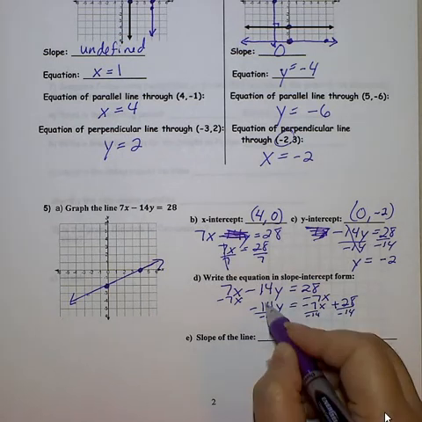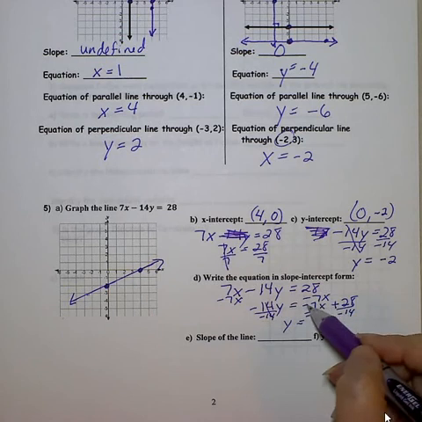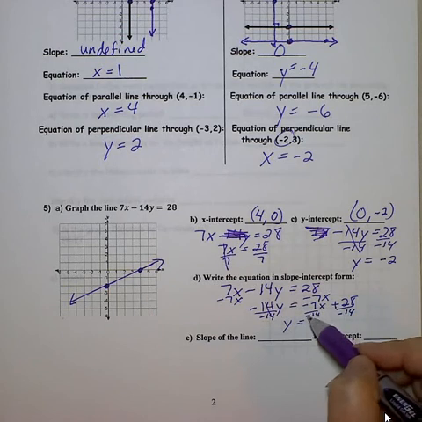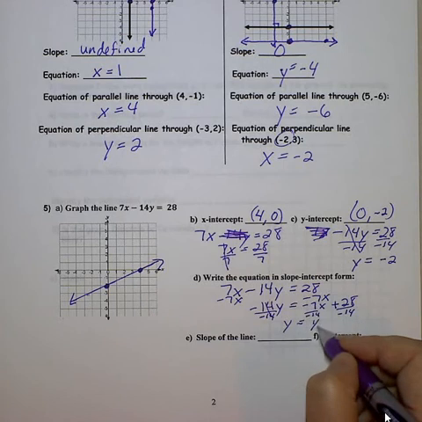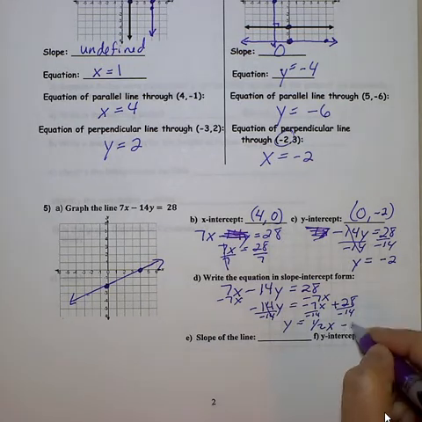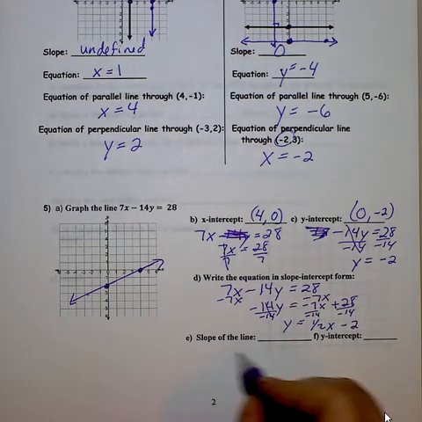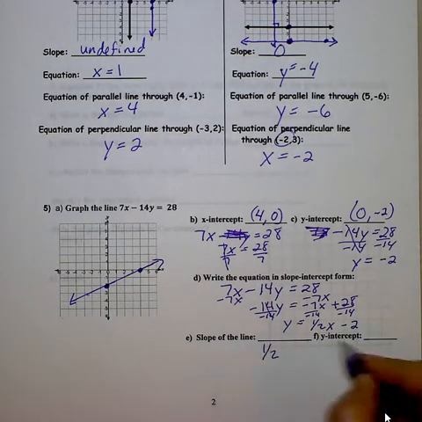So I have y is equal to, we have here negative 7 divided by negative 14, reduce it, is 1/2 x. Put in your calculator 28 divided by negative 14, you get a negative 2. So the slope of the line is 1/2, and your y-intercept is negative 2.